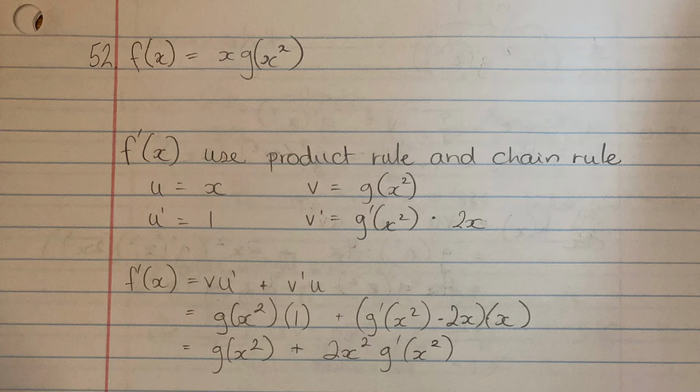So now all we have to do is plug that into the equation, and we use the product rule for that, and we know that the product rule states that f prime of x equals v times u prime plus v prime times u. So we just plug all of those in. We substitute the functions that we found for the variables of u and v, and our final answer of f prime of x is g of x squared plus 2x squared times g prime of x squared. So that is f prime of x in terms of g and g prime.